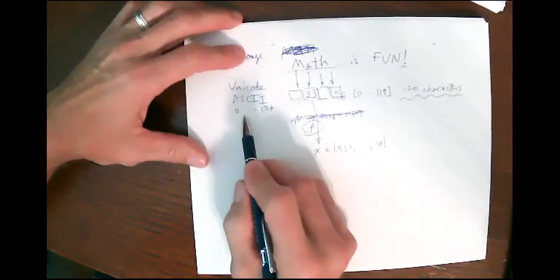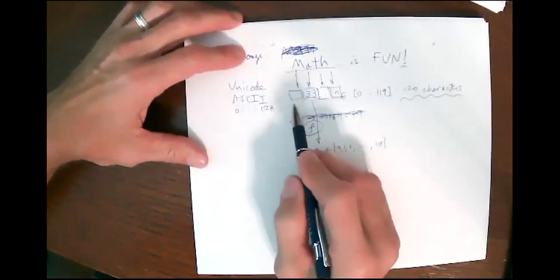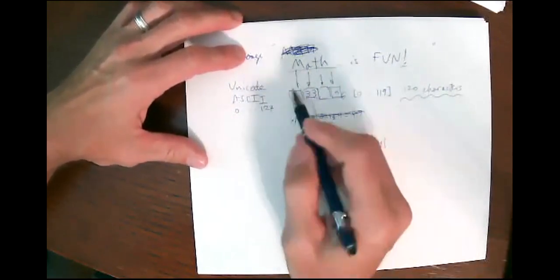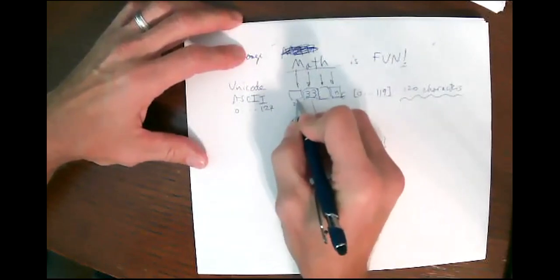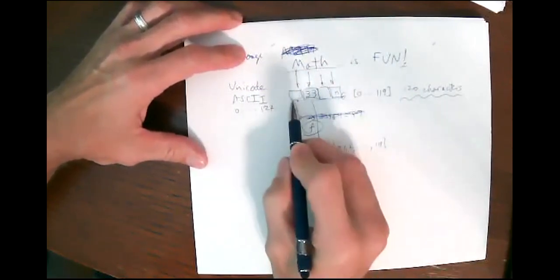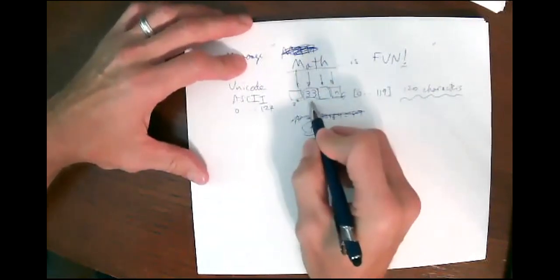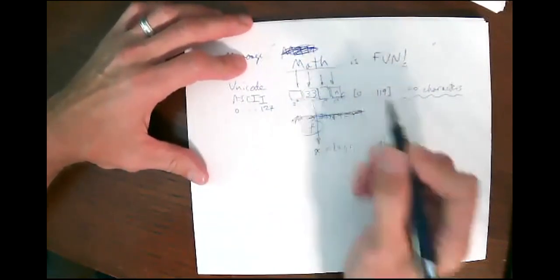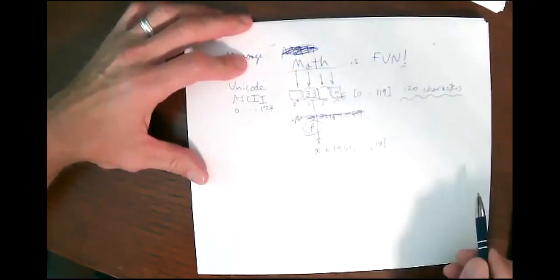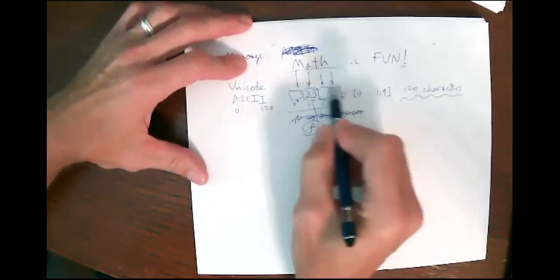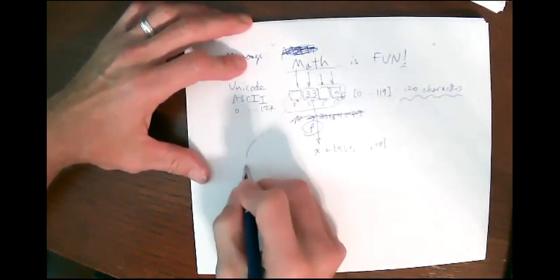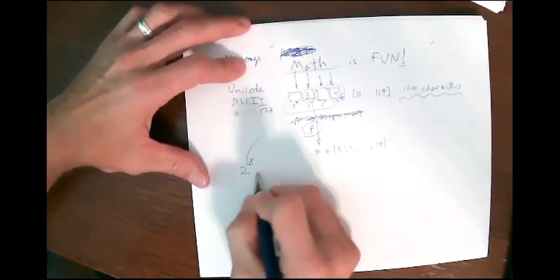Instead of having numbers that go from 1 to 128, 2 to the 7th different combinations, because these are strings of 7 zeros and ones, as soon as you put 4 of these things together, that's a string of 28 zeros and ones. And so now you have a set of numbers in a range of 2 to the 28th combinations.